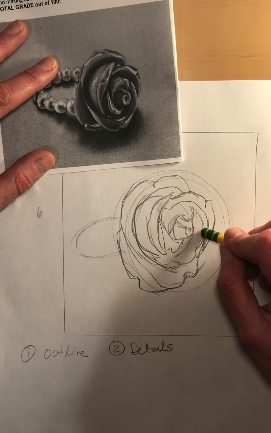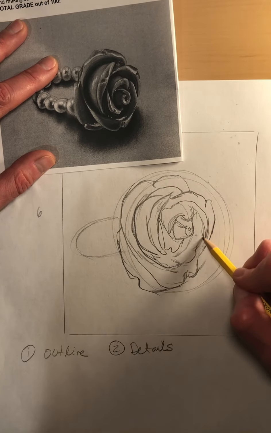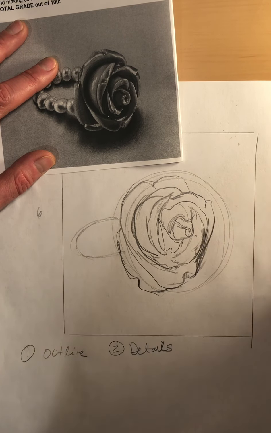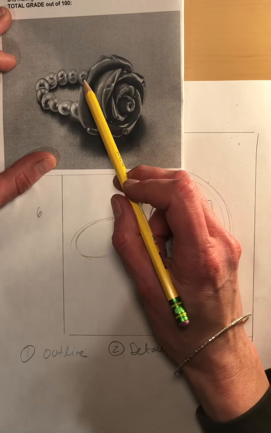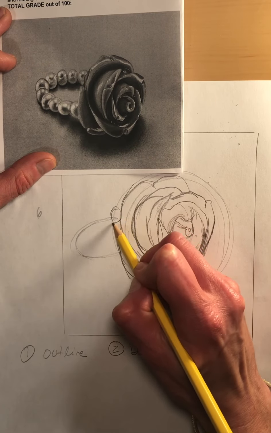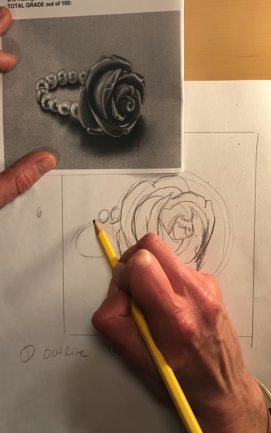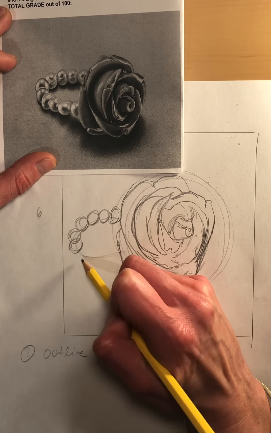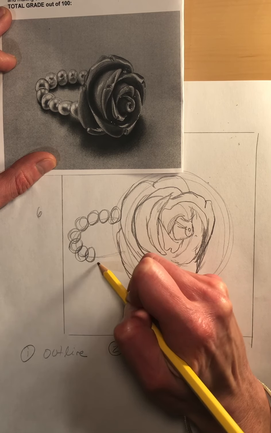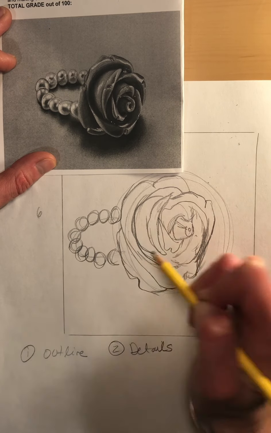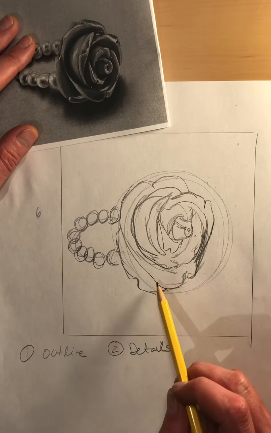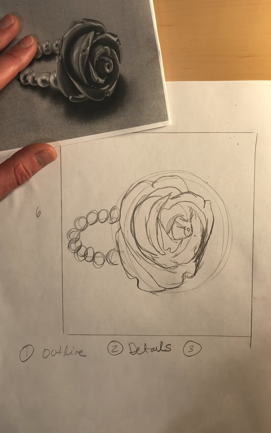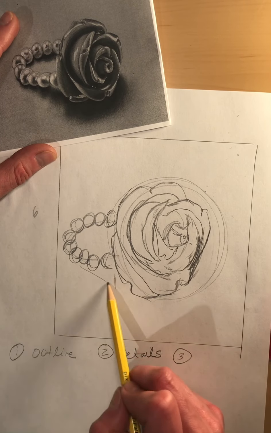Now for this, I want to make it slightly bigger. Okay. And then for the pearls, you can just count them. 1, 2, 3, 4, 5, 6, 7, 8, 9, and this one's sort of covered. So there's my basic outline and my details. I'm going to go into shading last.